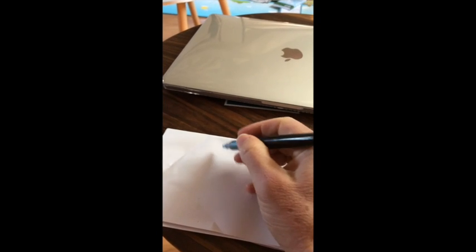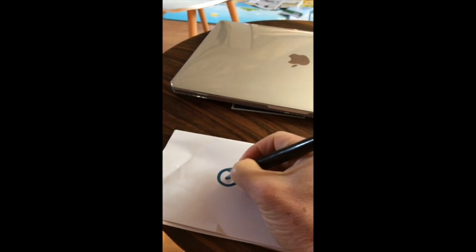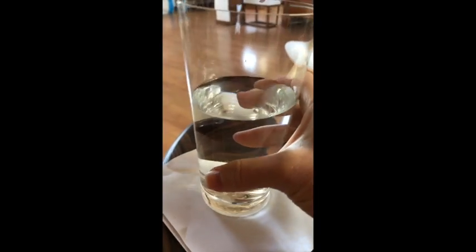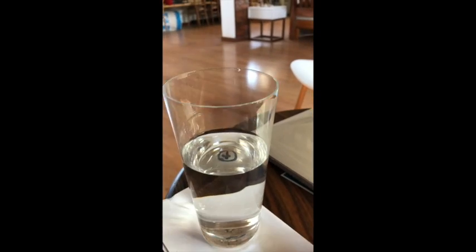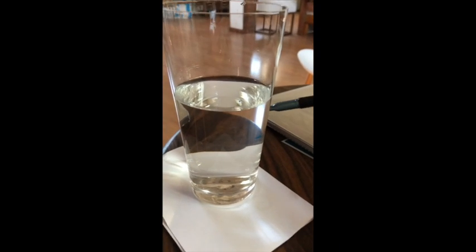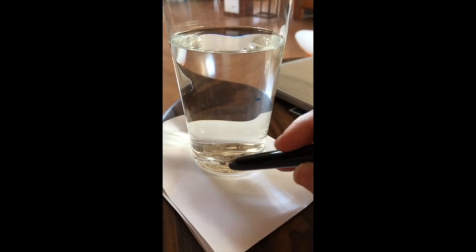And here's another example. If I draw a circle with an X, and I take a glass of water and I put it on the X, I can see it if I go there. But as I bend the camera there, I can see it in the background here, but when I look through the glass, it seems to have disappeared down there.